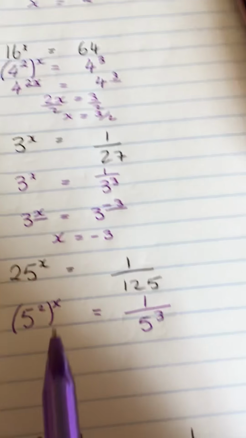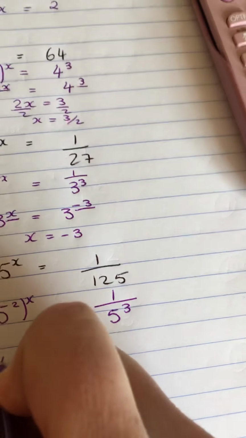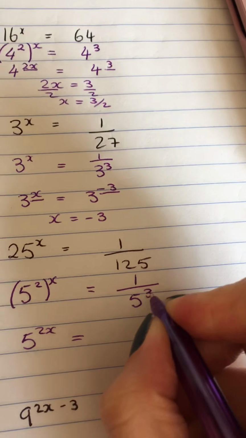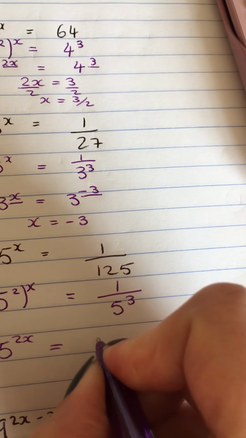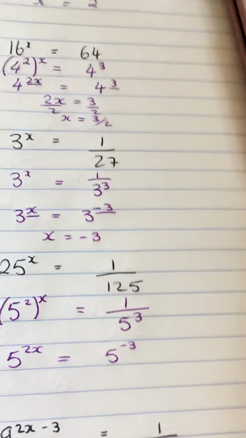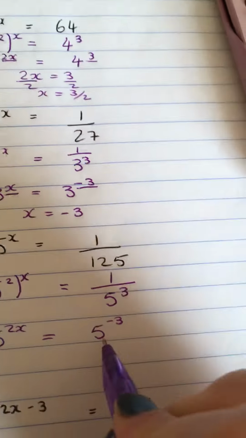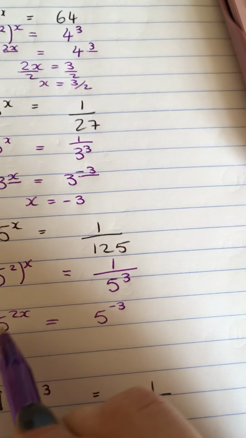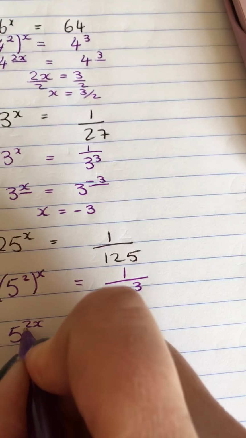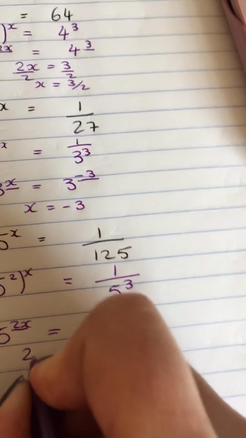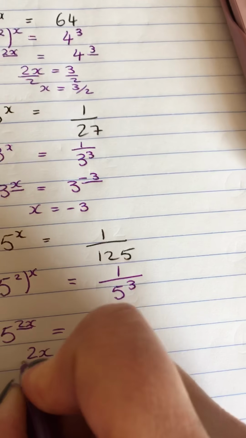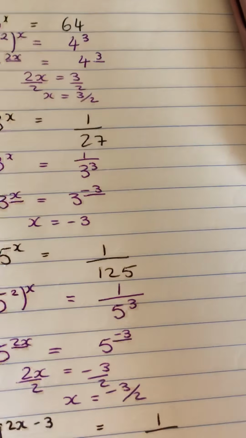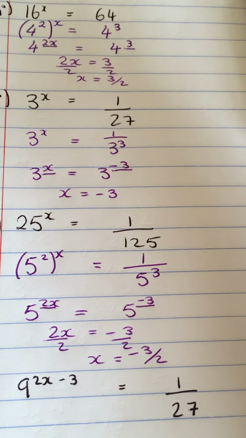Then we can tidy it up. Power raised to power, we multiply. And on this side, we need to bring the 5 cubed up, so we flip the fraction, and it becomes 5 to the power of minus 3. I'm going to leave out the over 1 because it doesn't make any difference. So now they're both 5 to the power of, so let the powers equal. So 2x equals minus 3. x equals minus 3 over 2.